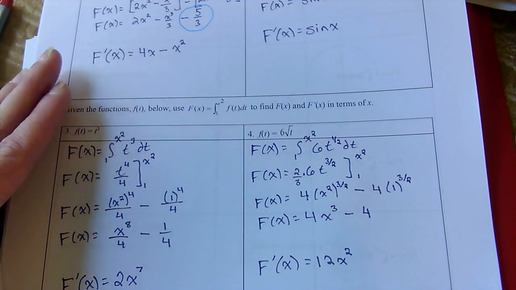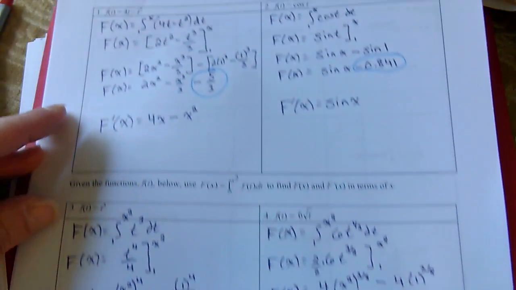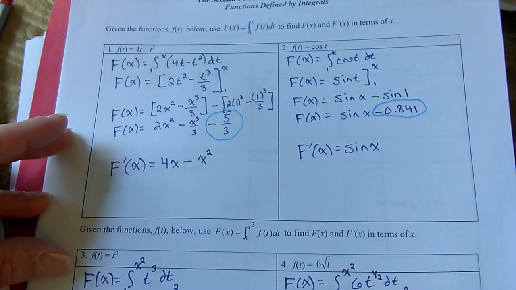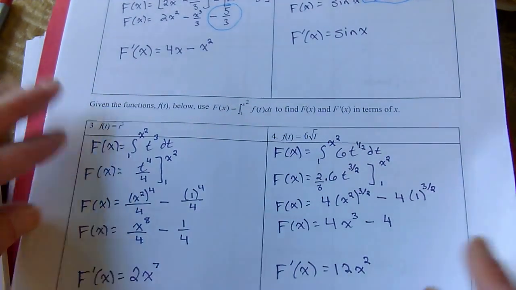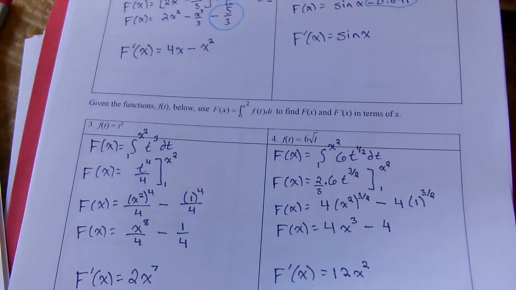Was there a faster way to do it? Kind of looks like there is up here. Well, there is a faster way.